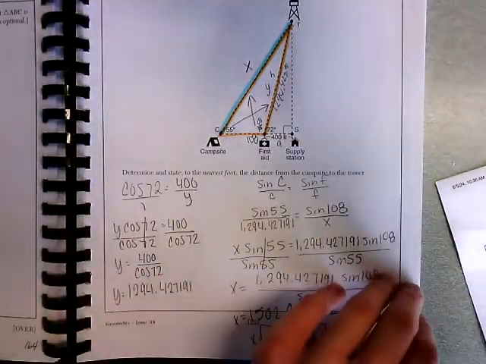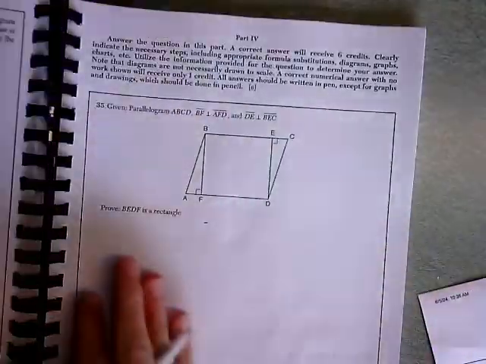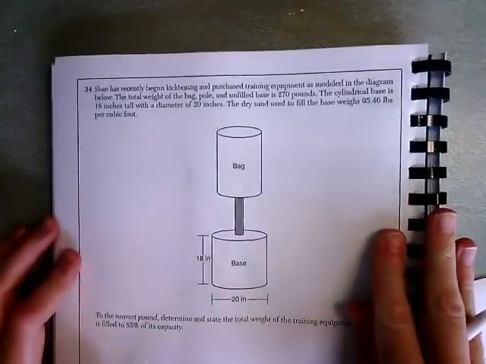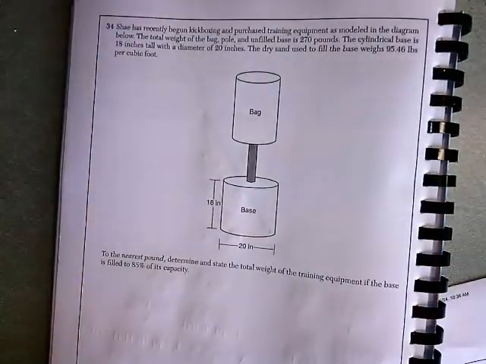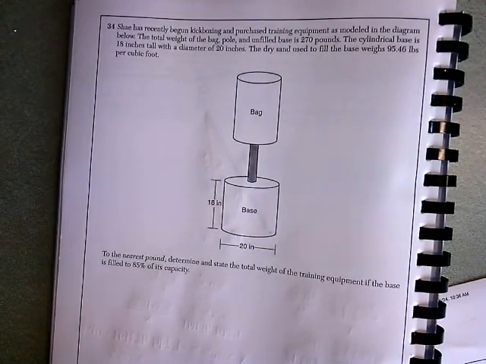All right, so let's look at the next question. So let's look at question 34. Shay has recently begun kickboxing and purchased training equipment as modeled in the diagram below.